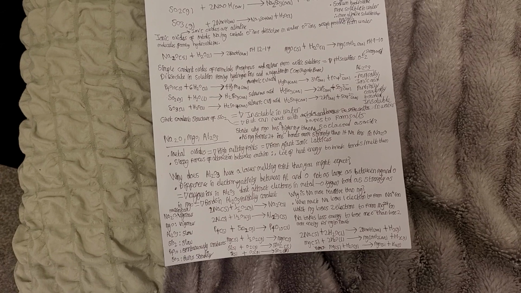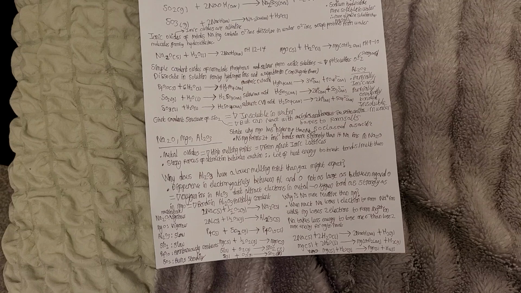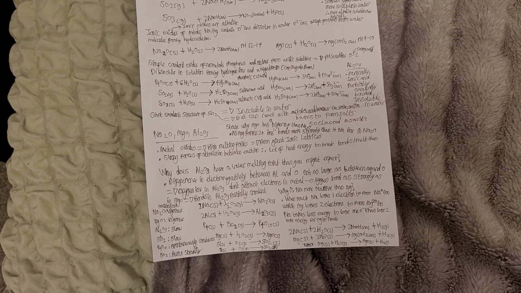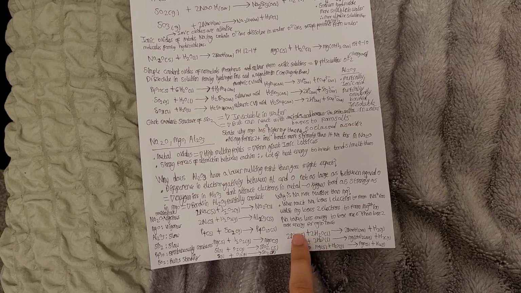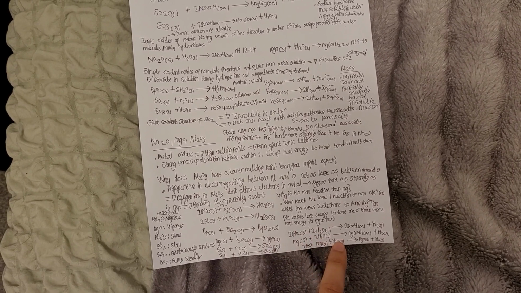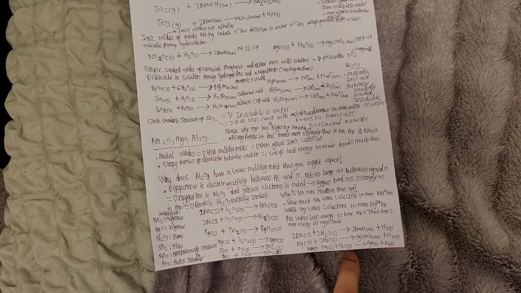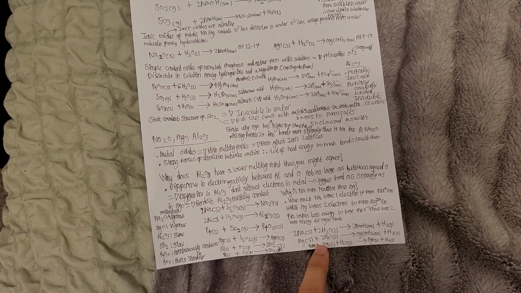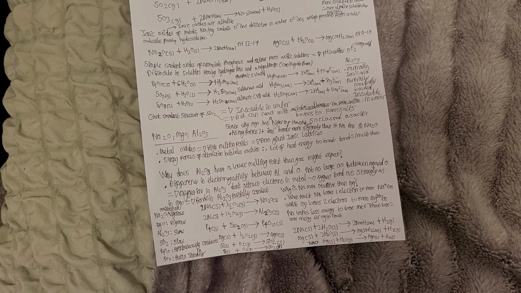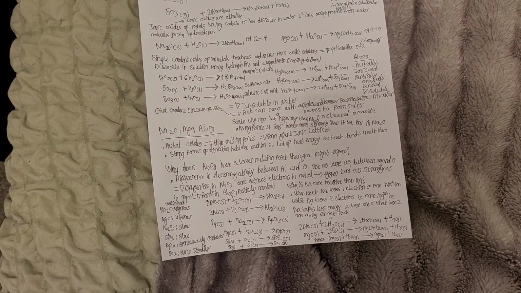2Na solid plus 2H2O liquid forms 2NaOH aqueous plus H2 gas. Mg solid plus 2H2O liquid forms Mg(OH)2 aqueous plus H2 gas. That's magnesium reacting with cold water. This is magnesium reacting with steam, and you see that change from liquid to gaseous steam, and it's much faster with steam. Mg solid plus H2O gas forms MgO solid plus H2 gas.